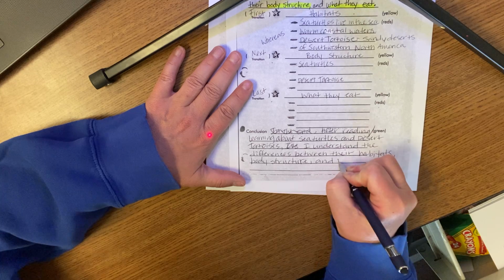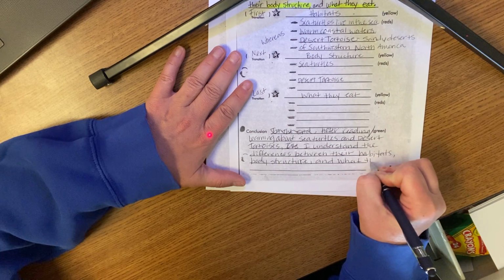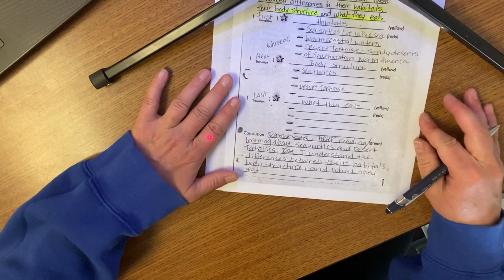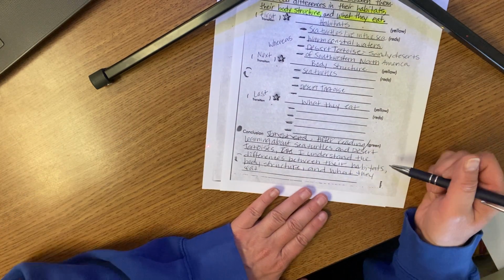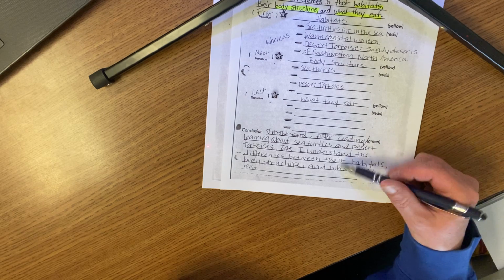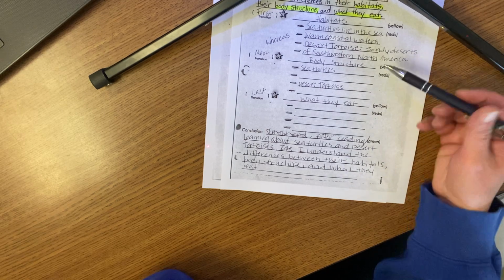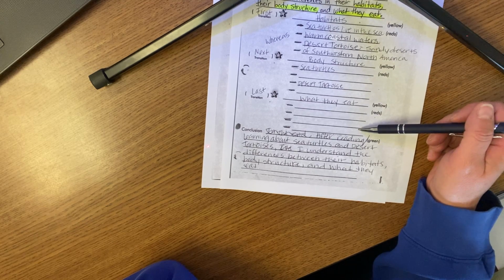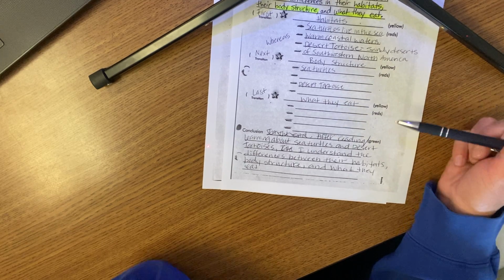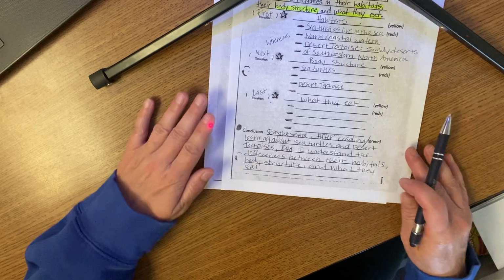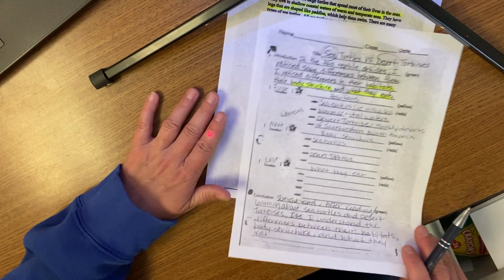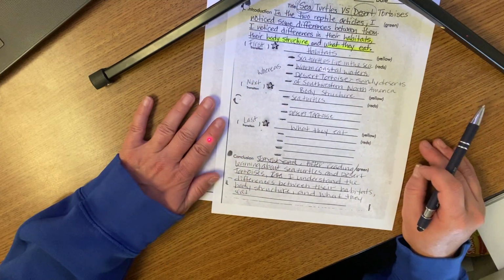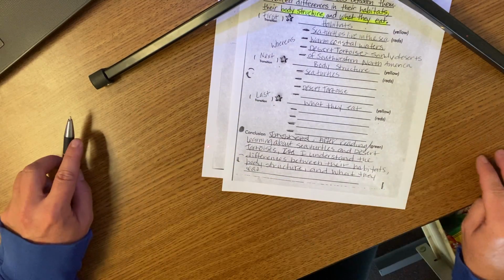So you'll have something like this for your conclusion. You don't have to use my words. You can rephrase it. You guys need to go finish the body structure paragraph and the what they eat paragraph, and then I'll have a short video tomorrow to get you started on writing this in paragraphs. Okay, I'll see you guys tomorrow.